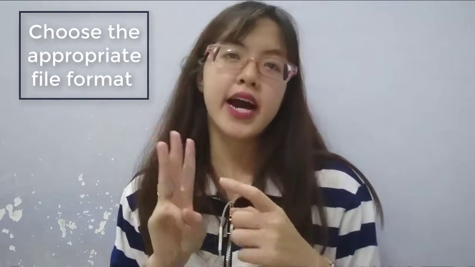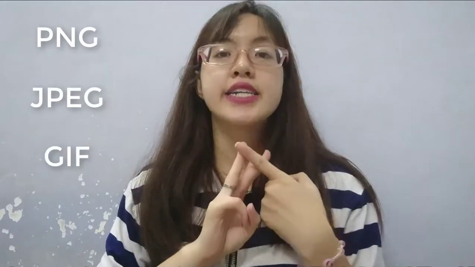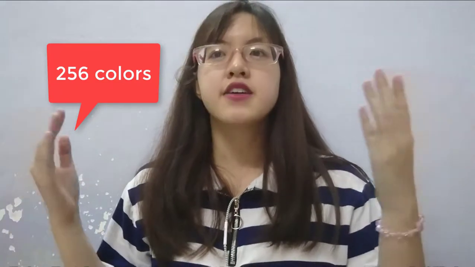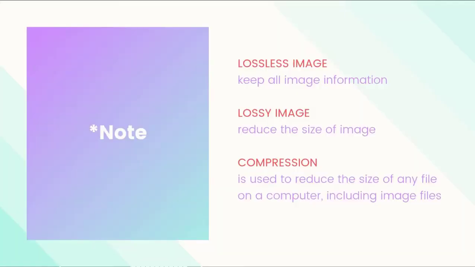We have three main kinds of picture formats: PNG, JPEG, and GIF. PNG is a very large image, it has high quality and it's also a very heavy file. The second one, JPEG, is better for a site to use because it's not really large, but it also provides high quality, though not as high as PNG. The last one is GIF. It only uses 256 colors. It's the best choice for simple images and it only uses lossless compression.